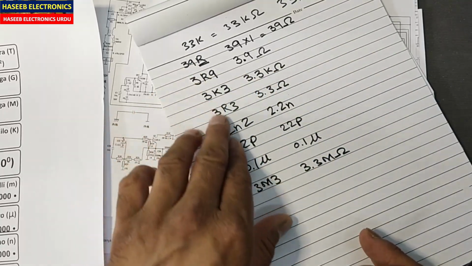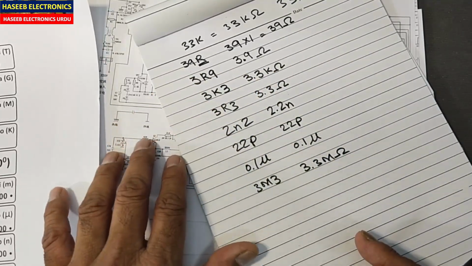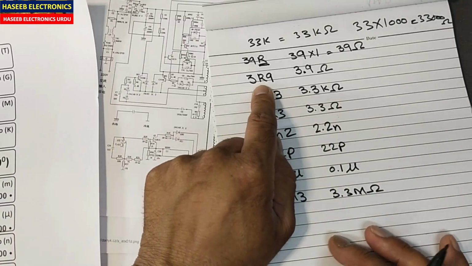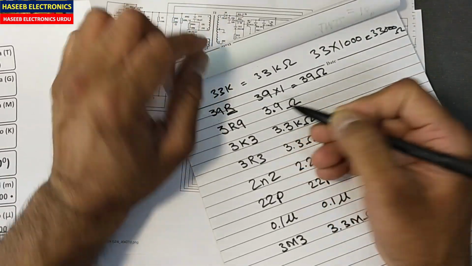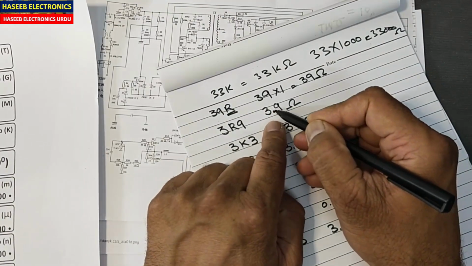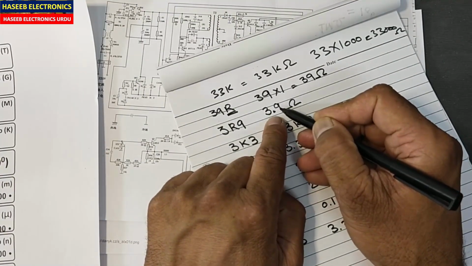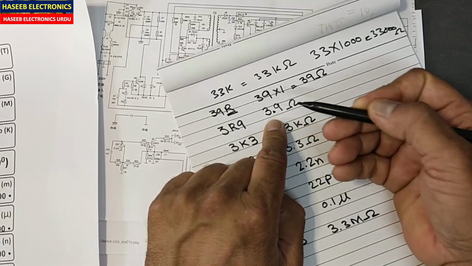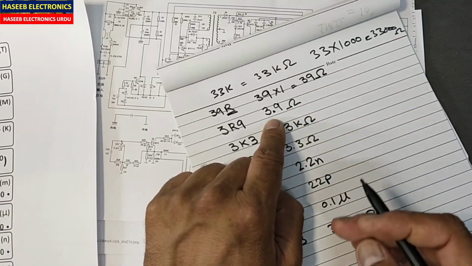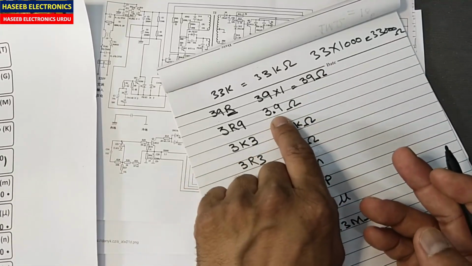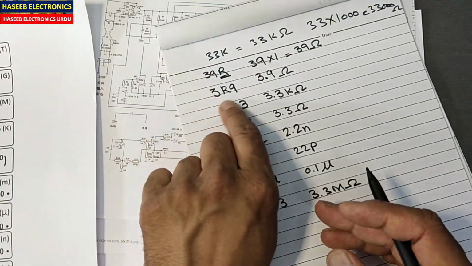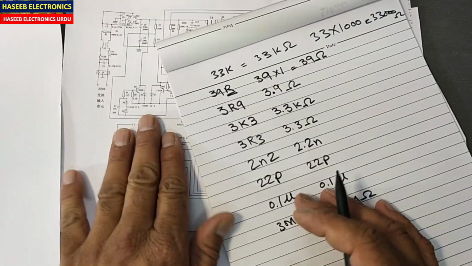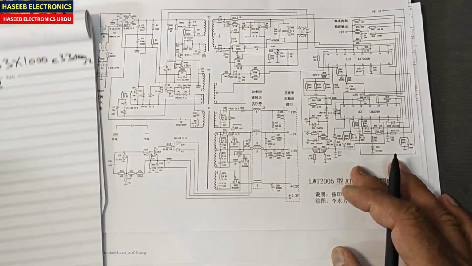So these values are mentioned on diagrams. 3R9 is a very easy way to mention it. If it is written on the board as 3.9, maybe the 3 and 9 are visible and the dot is a misprint. If it is misprinted, someone replacing the resistor will install 39 ohms. So it is the best way to see the diagram, and we must understand what is mentioned on it.